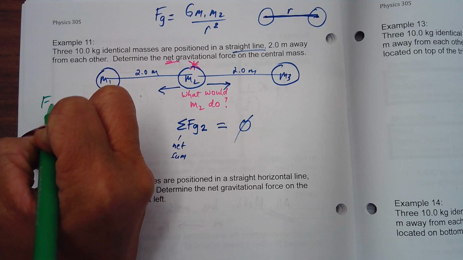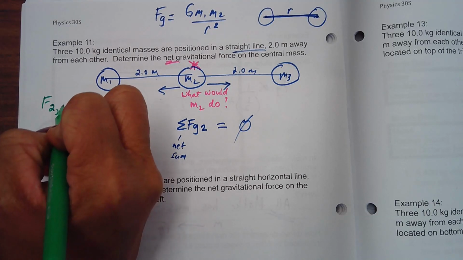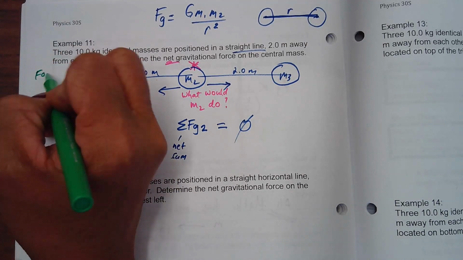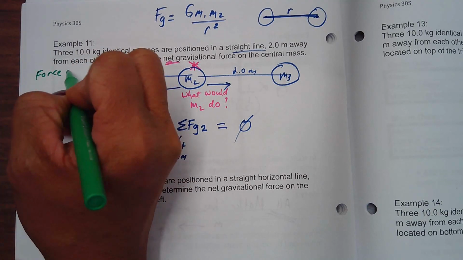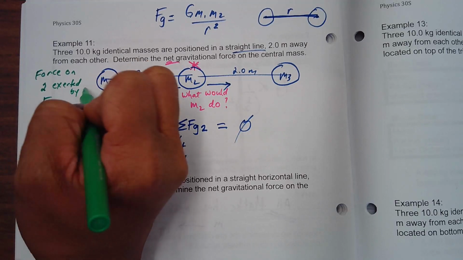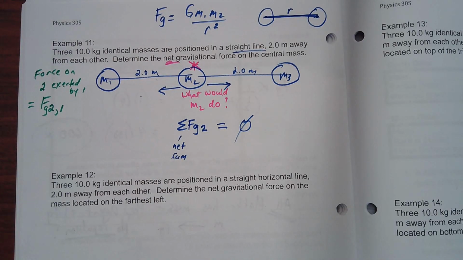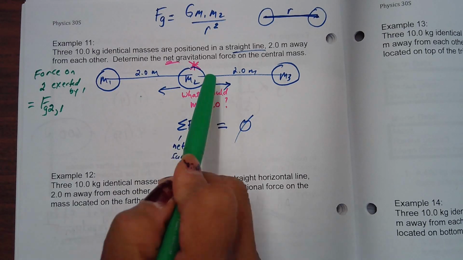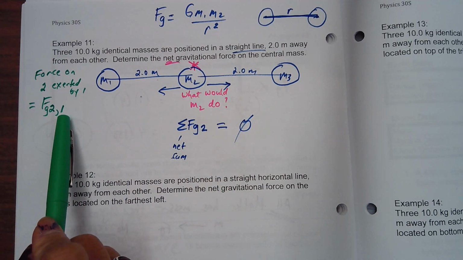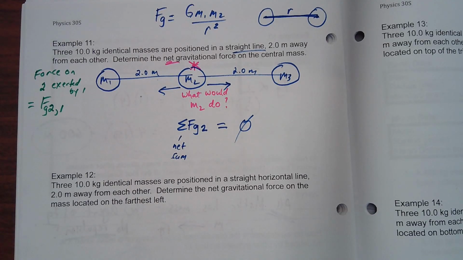We need to look at the force on 2 exerted by 1. So Fg2 by 1. Now we're going to have to learn the language of physics here, right? So this is basically the gravitational force on 2 exerted by 1. This is what that means. The first number is what is being applied on. It's the force on 2. The second number means who's doing it. Does that make sense? Force on 2 exerted by 1.